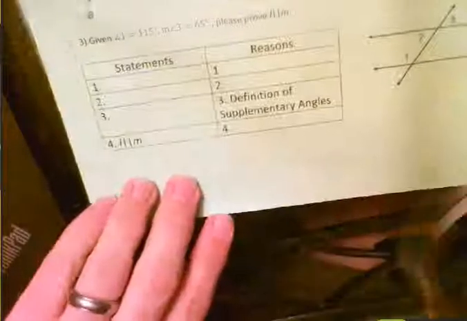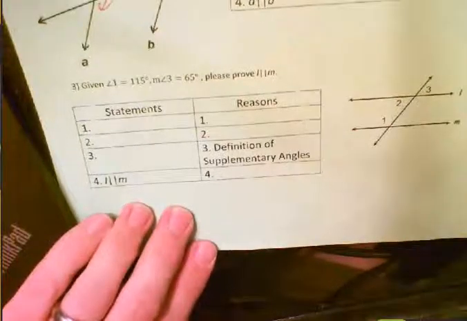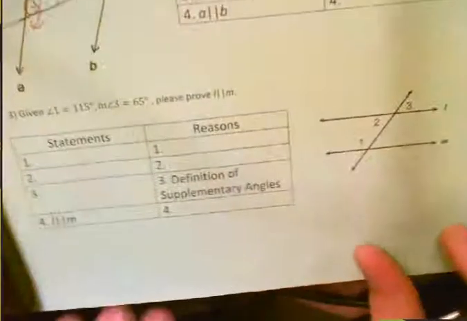Let's try this one. I'll just zoom in on that a little bit. Can I get it? There we go.